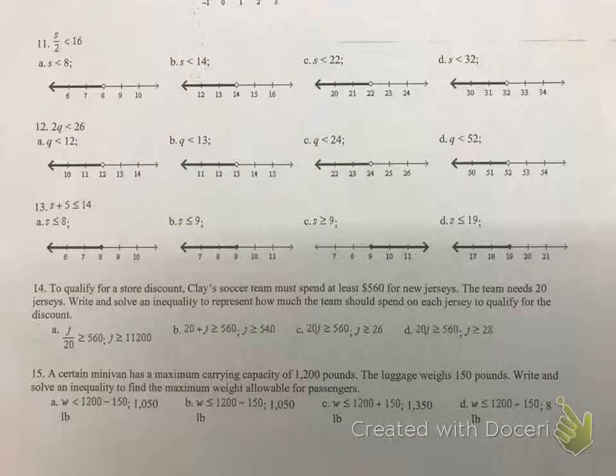Looking at another example, we have s divided by 2 is less than 16. So we're going to multiply both sides by 2. So we get s is less than 32. We have to solve that inequality as well as represent the solution on a number line. So this is the only choice that has s is less than 32. And as you can see, everything is shaded to the left for less than 32, and the dot at 32 is unshaded because it does not include 32.